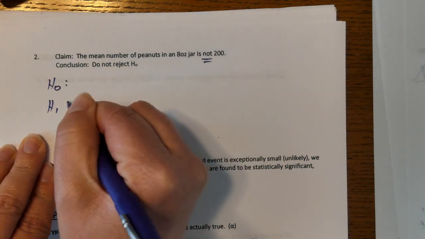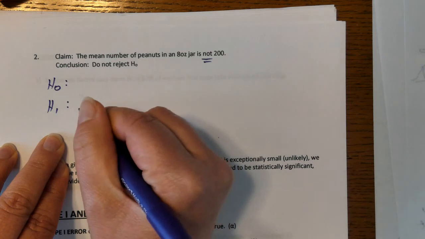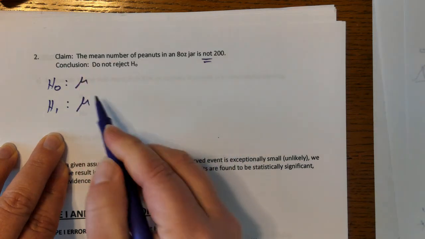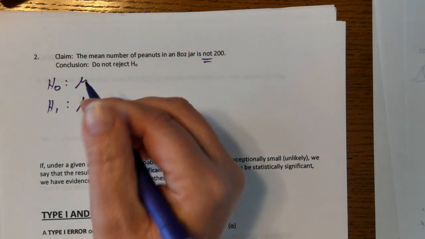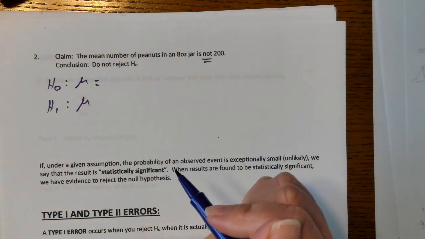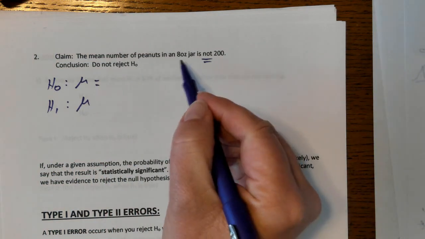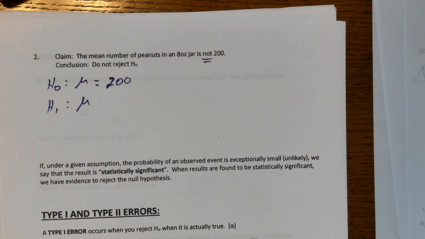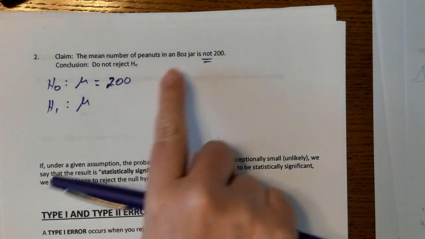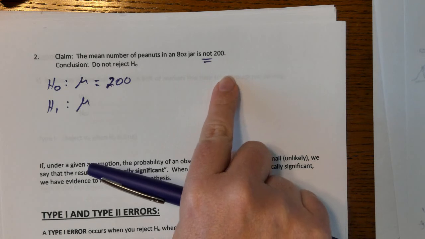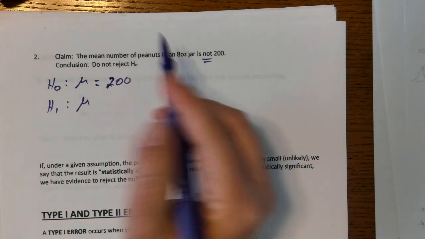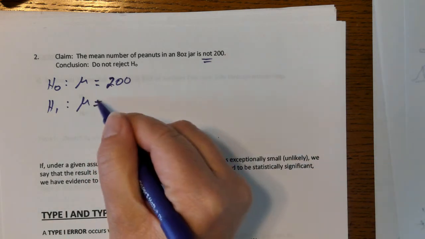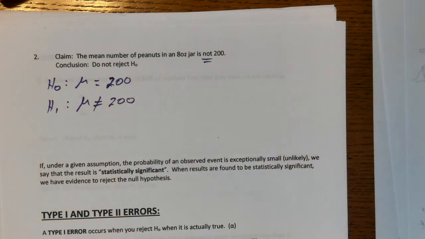If that's the H1, they're saying mean, so my symbol here is mu. My null always has the equal, and the number they referenced is 200. So the null hypothesis must be that the mean number of peanuts is 200. Our claim is that the mean number of peanuts is not 200.